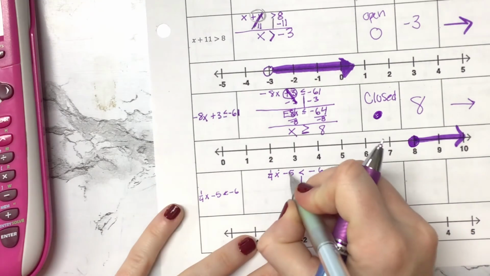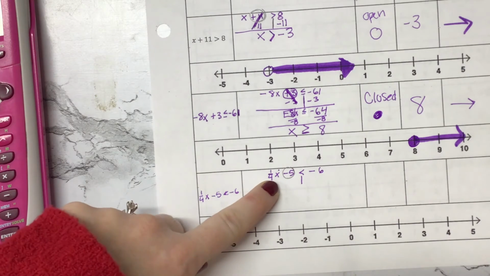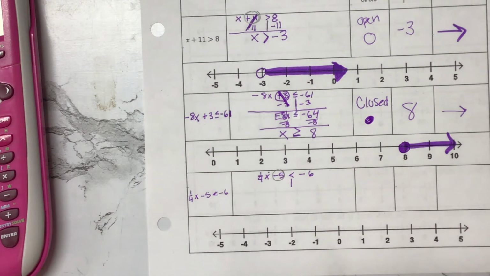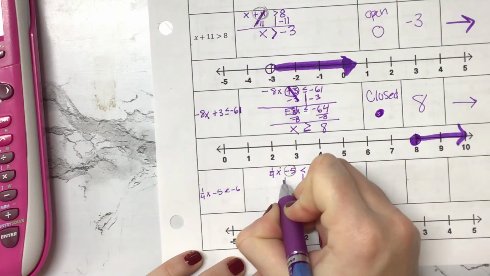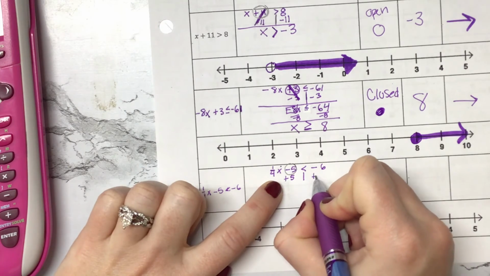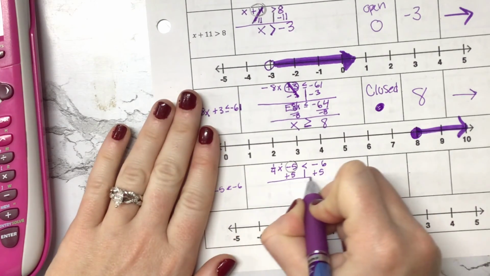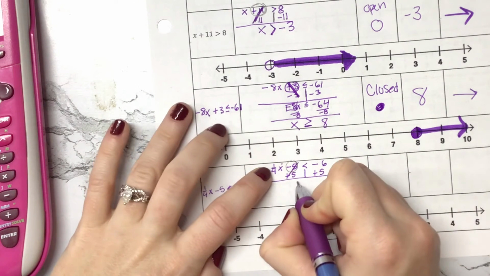So I'm going to start with my constant, whatever I'm adding or subtracting to my variable. The opposite of minus 5 is plus 5. What I do on the side of the variable, I have to do on the other side. So the 5's cancel each other out, and I still have 1/4 x.